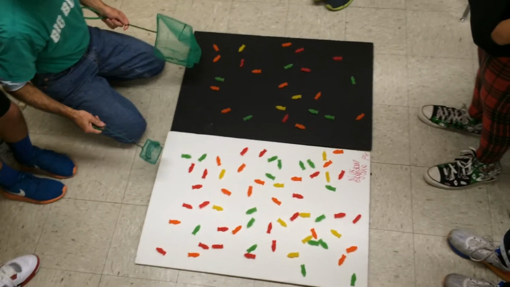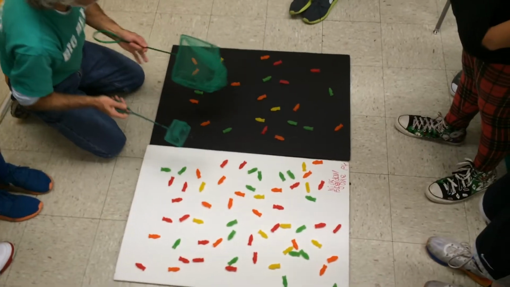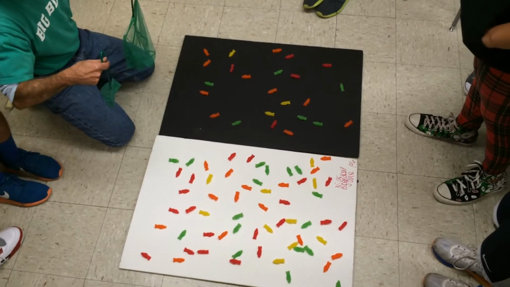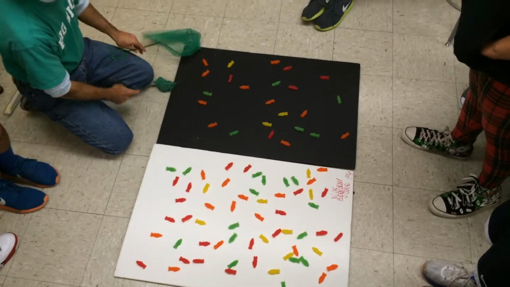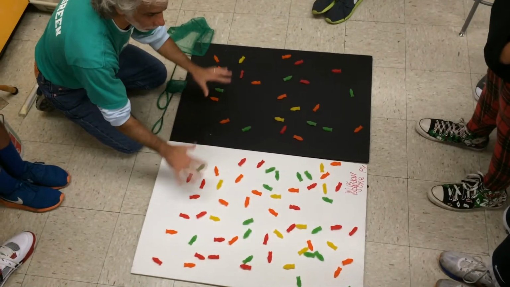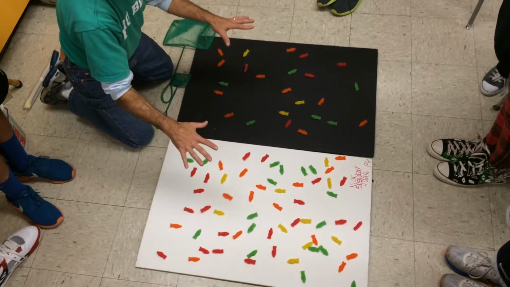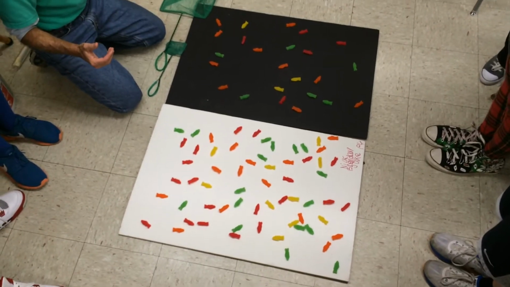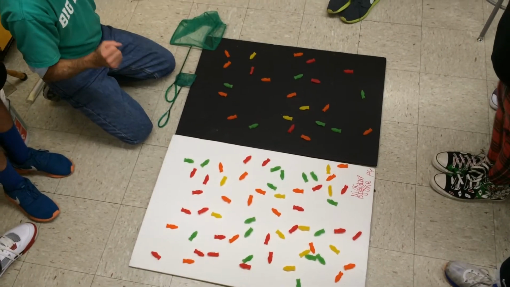So not only do we have to take into consideration how far we towed it, we have to take into consideration the what? Height. The width of the net, and also the height of the net. Because the fish that we were sampling for were not living on the bottom, they were up in the water. So that matters. So that's 3 dimensions. So we're dealing with volume.